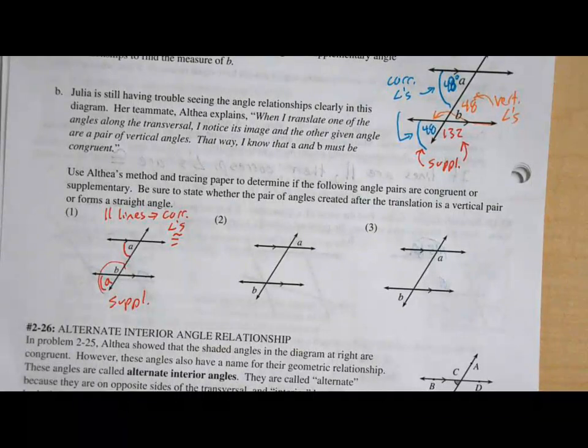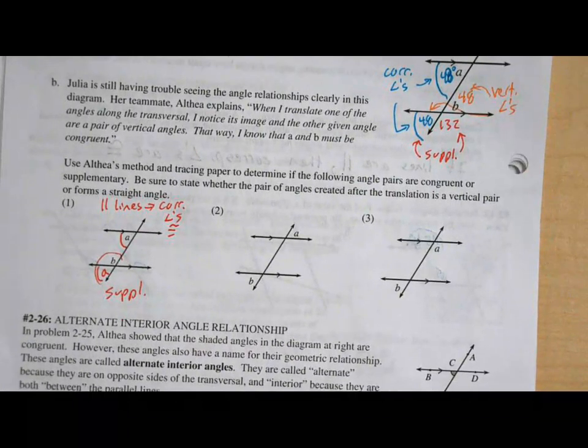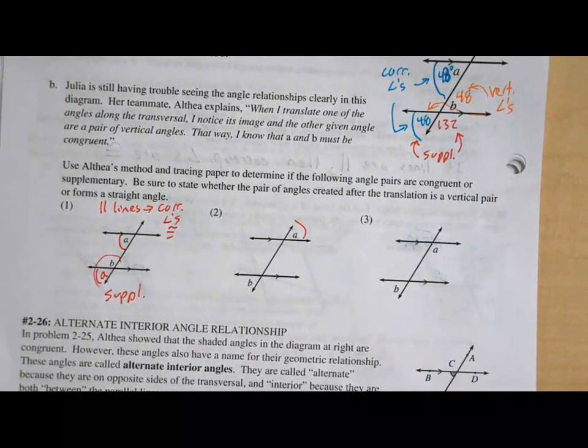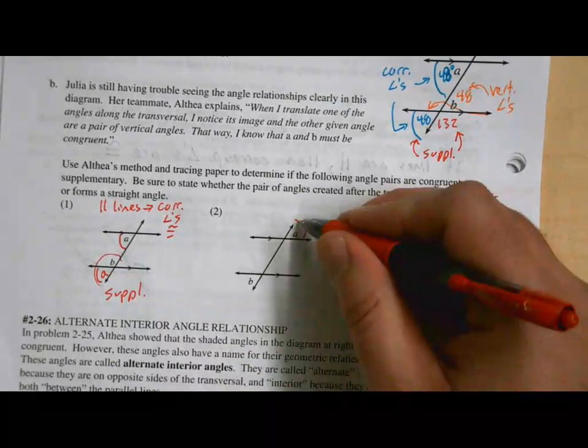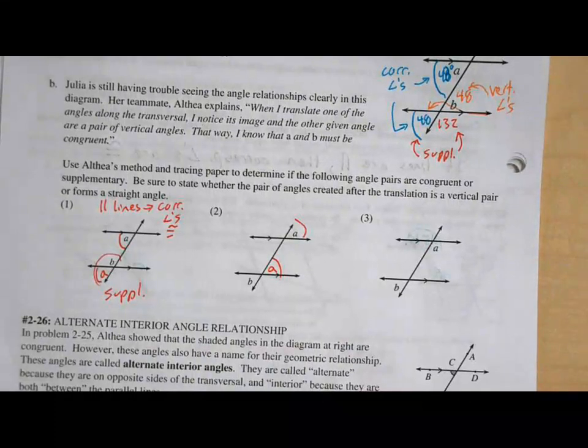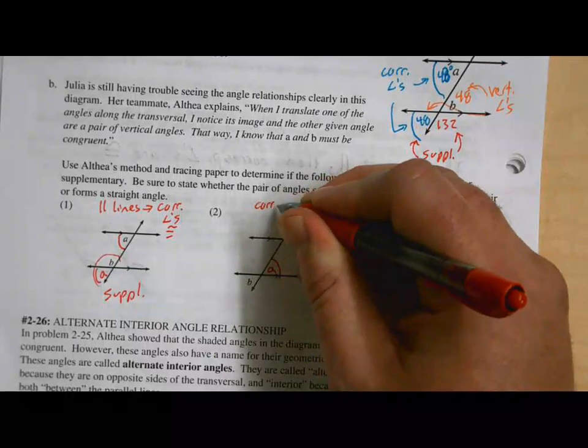For number 2, we could use corresponding angles again to move A or to move B. A is right here. If I wanted to find its corresponding angle, I could slide A along that transversal. It would end up right here. So once again, we've used corresponding angles.